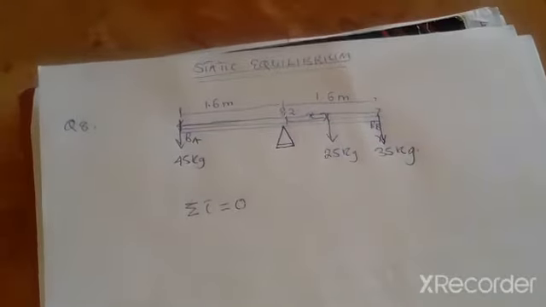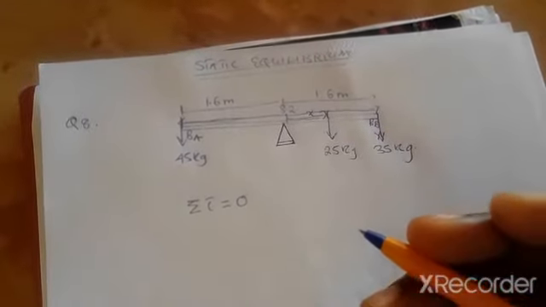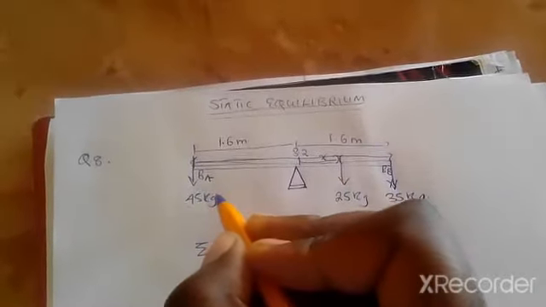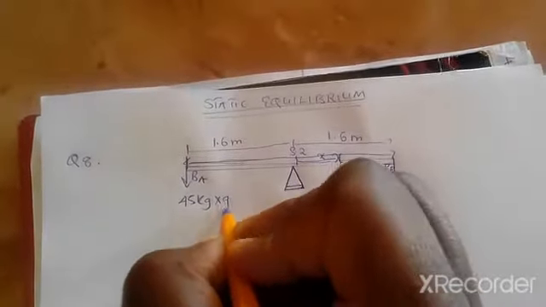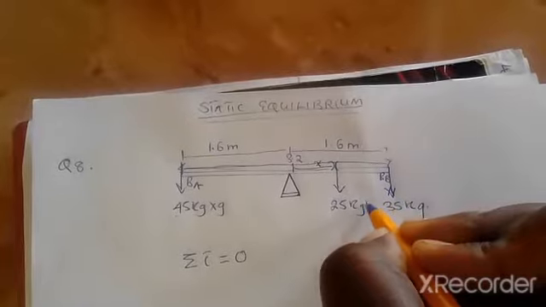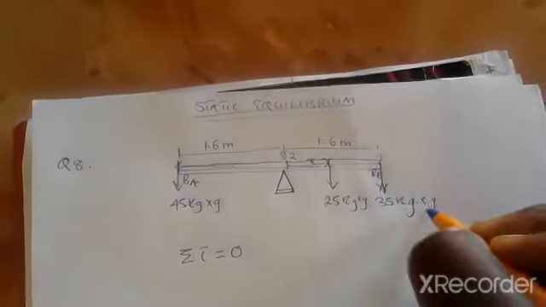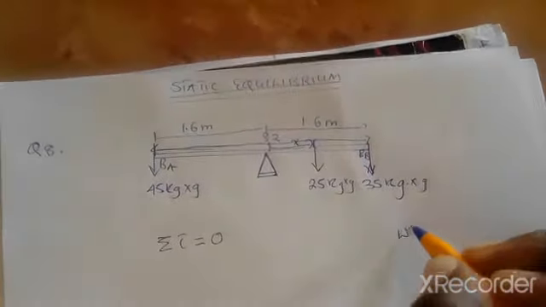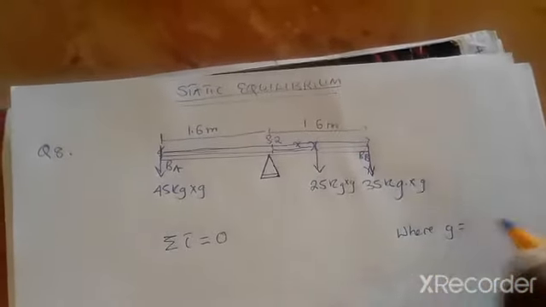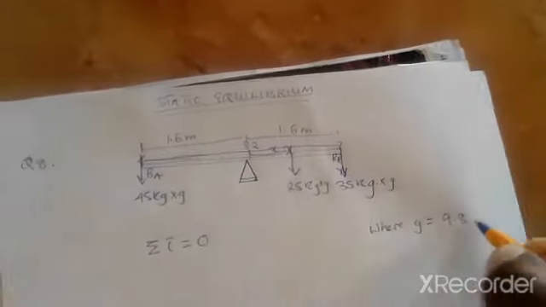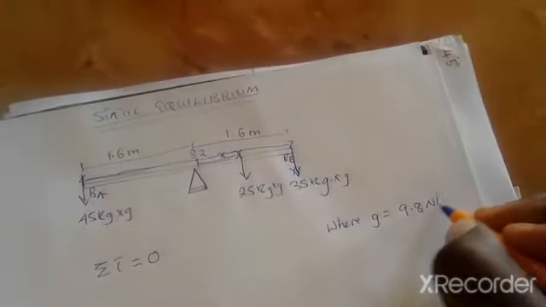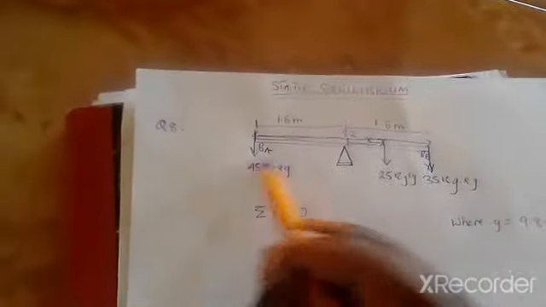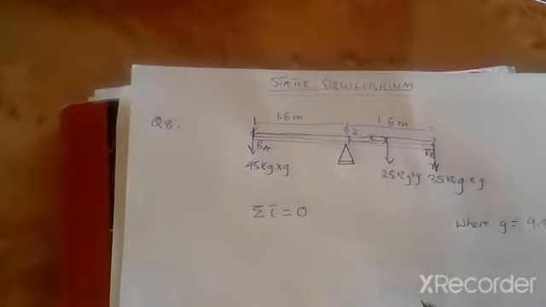Now, we know that torque is the perpendicular distance multiplied by the force, so we are going to be dealing with the weights here. Meaning we are going to multiply this by G, multiply this by G, multiply this by G, where G is the acceleration due to gravity, equal to 9.8 newtons per kg. So we're going to be using the weights instead of the masses.